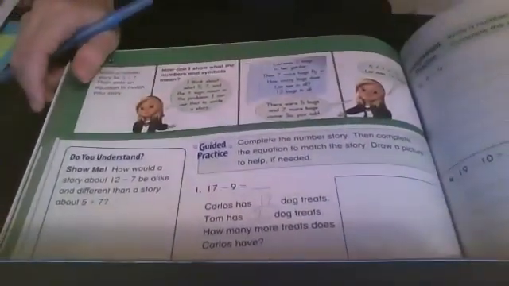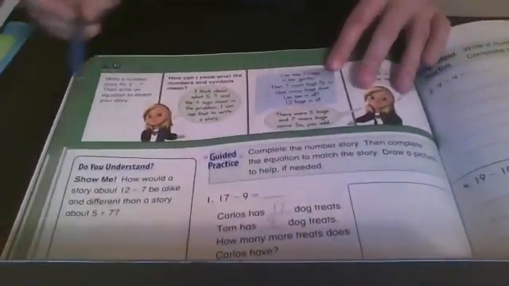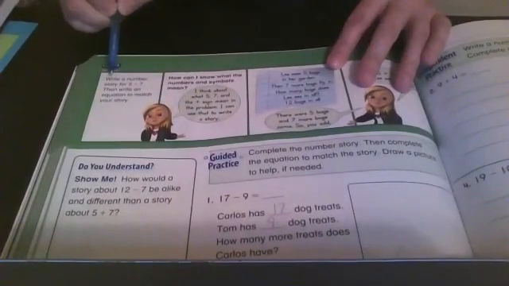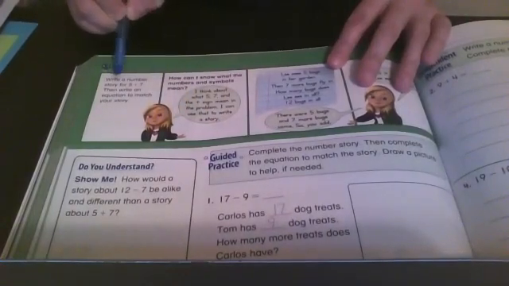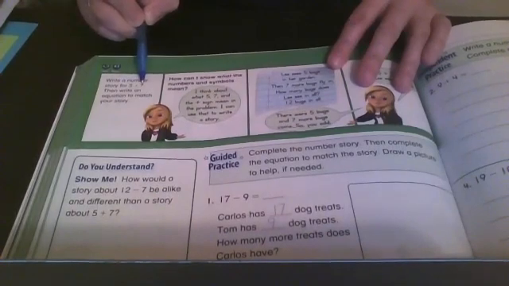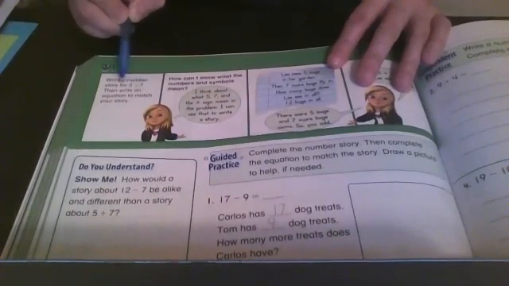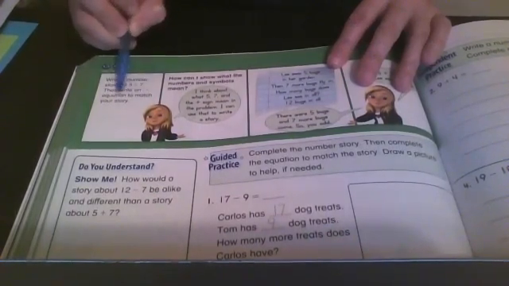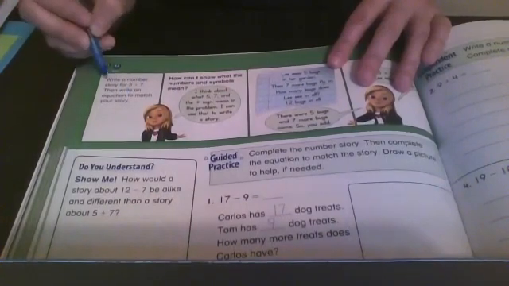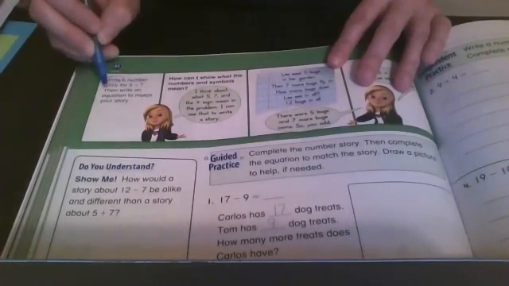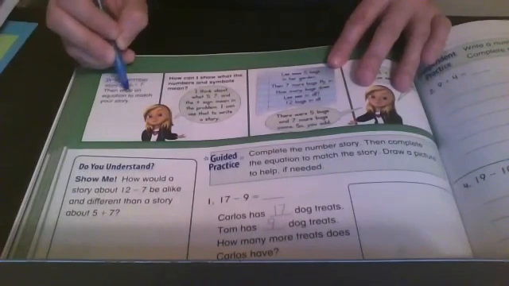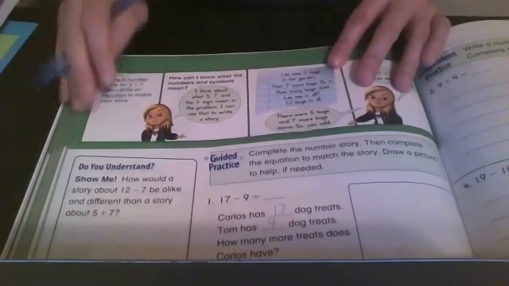Emily has some more to share with us. If I look up here in these green boxes, the first box says, write a number story for 5 plus 7. So this time they're adding. Then write an equation to match your story. So they're doing the same thing. First, they're writing a number story, and then they're writing an equation to go with that.